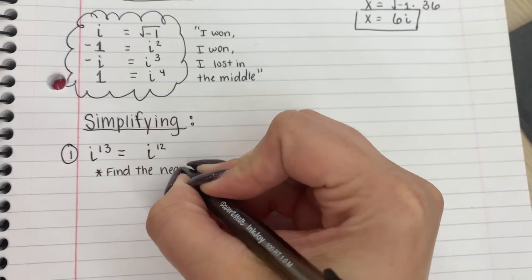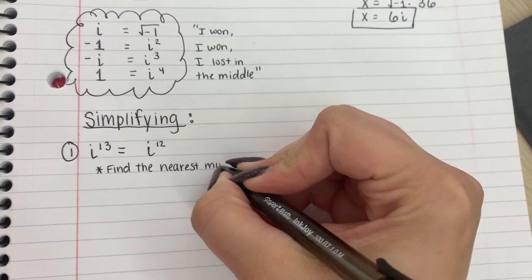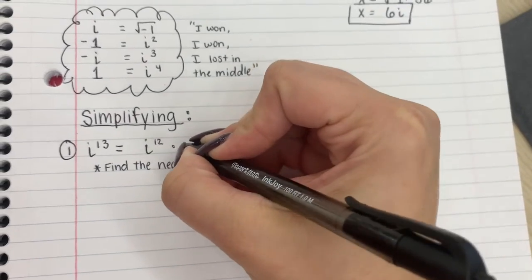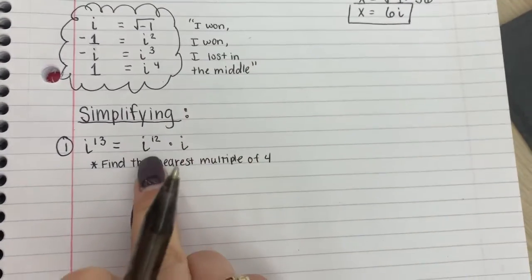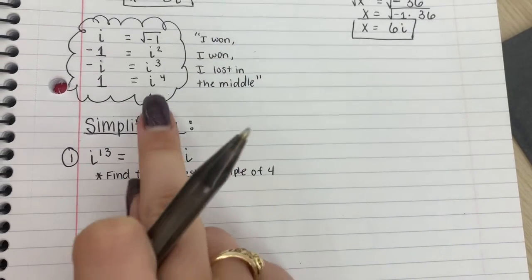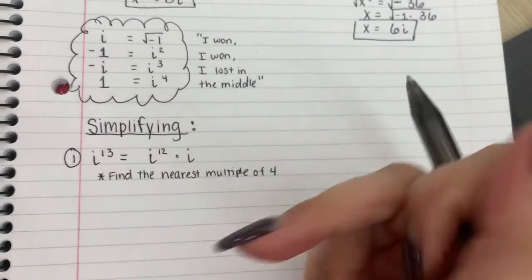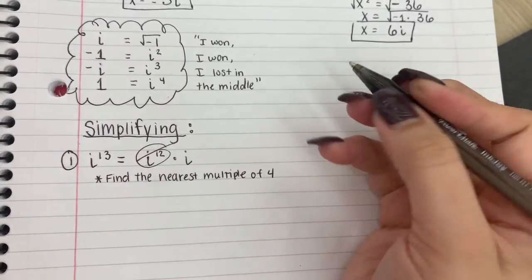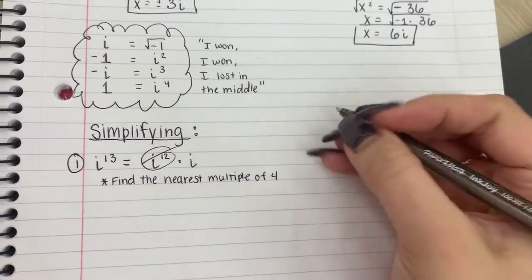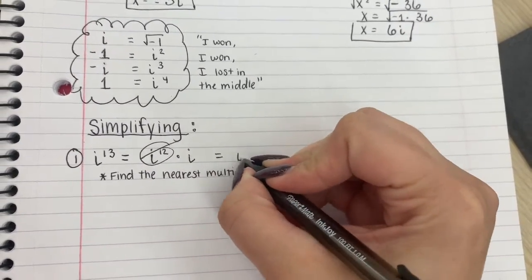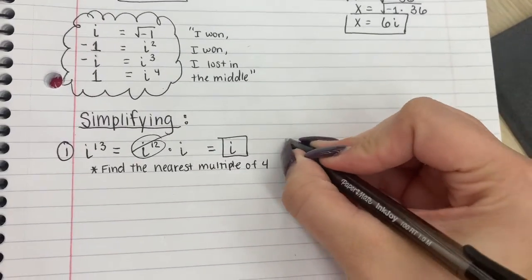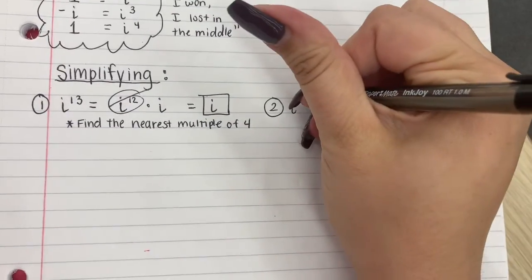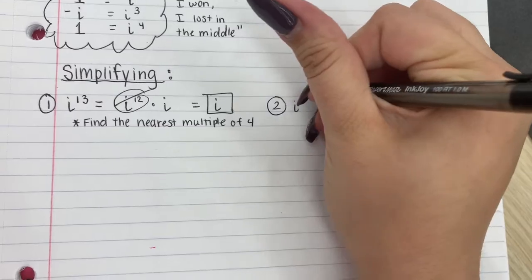That's not over 13. So if I look at i to the 13th, the closest multiple of 4 is i to the 12th. Then from here, i to the 12th times i is still i to the 13th. We should be able to agree on that. So any i to a multiple of 4 power, so 4, 8, 12, 16, 20, is going to be equal to 1. So I don't need that i to the 12th anymore. The only thing that's left here is 1 times i. That i to the 12th, because it is a multiple of 4, is equal to 1. So all I have left is 1 times i, which is just i.